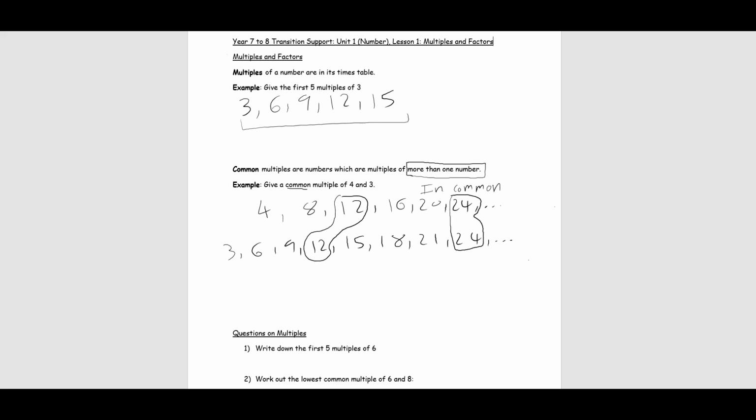So we look at the 4s. So these are all the multiples of 4. So 4, 8, 12, 16, 20, 24, and so on. We look at the 3s. 3, 6, 9, 12, 15, 18, 21, 24, and so on. Now, we can see there are a number of common multiples here. First of all, we have 12. We can see 24. If we carried on, there'd be a whole number more.